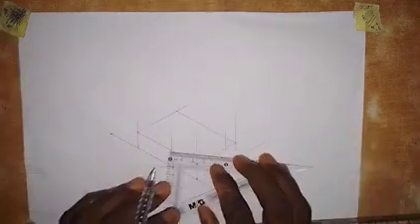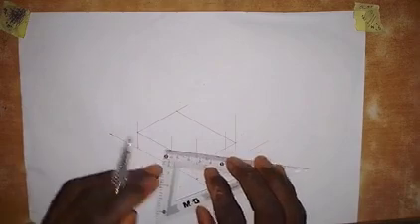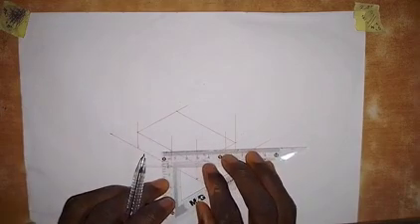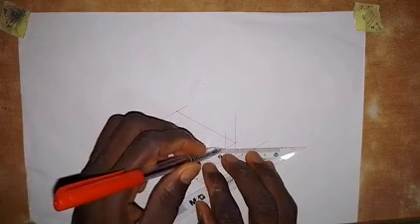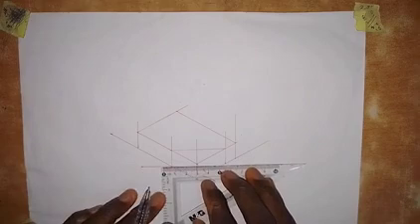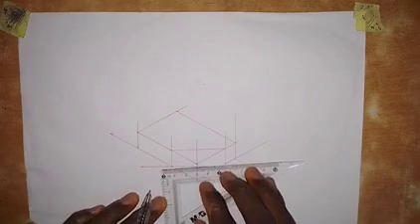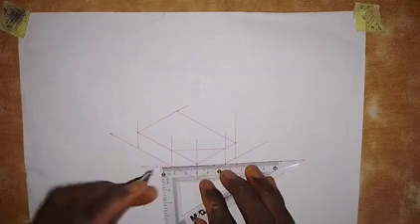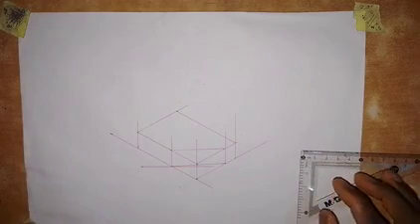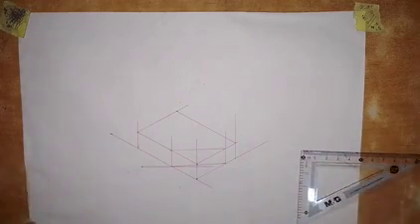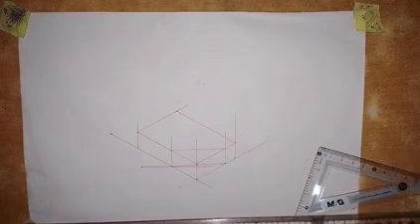Then these 2 points here, so this point and this point, I'm going to join them together like this. So this is a non-isometric line, so I will join this together, and then I will come down here, and also I'll come down here and join this together. Okay, so that is the shape that we are given here in the plan.